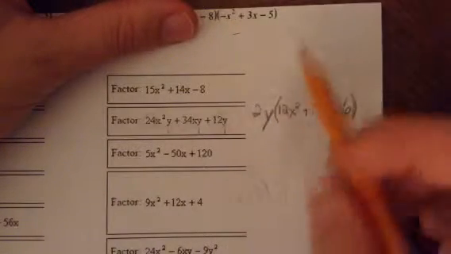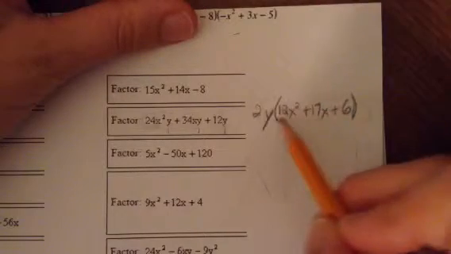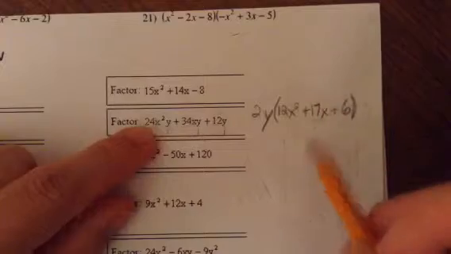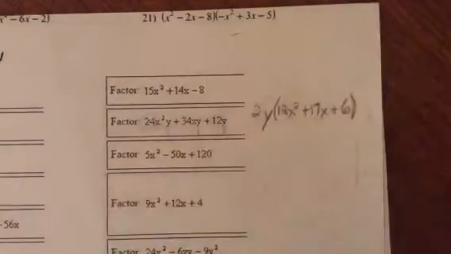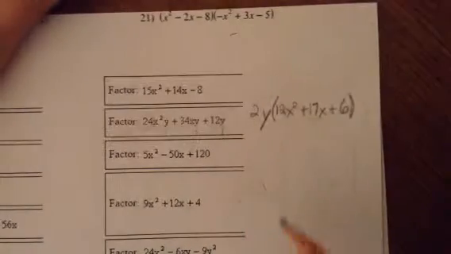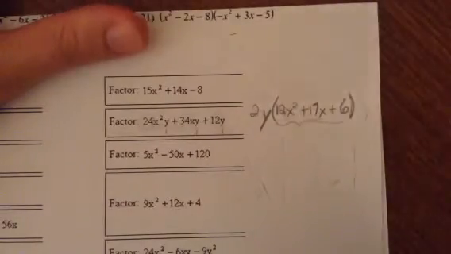And if you want to check your work, you can try to imagine the distributive property. 2y times 12x squared is 24x squared y. 2y times 17x, 34xy. 2y times 6, 12y. So you have a natural way that you can check yourself. But the thing is that we're not entirely done. We have now this trinomial that might be further factored.